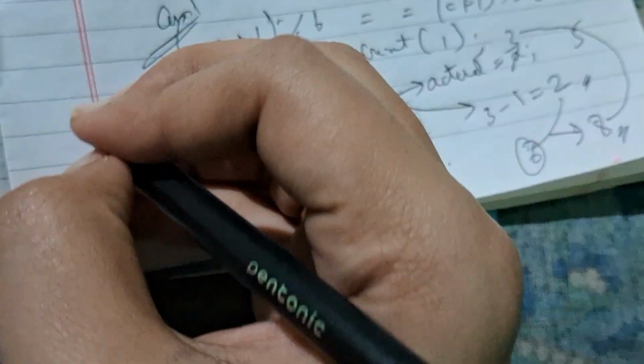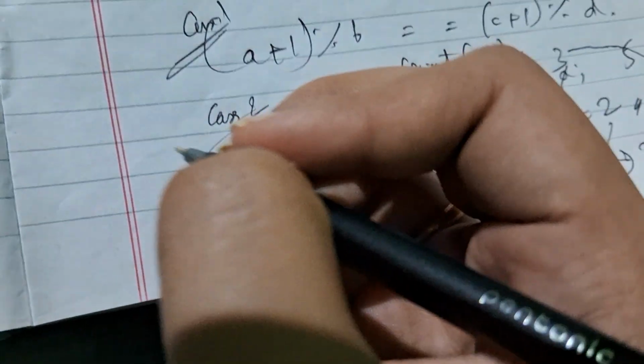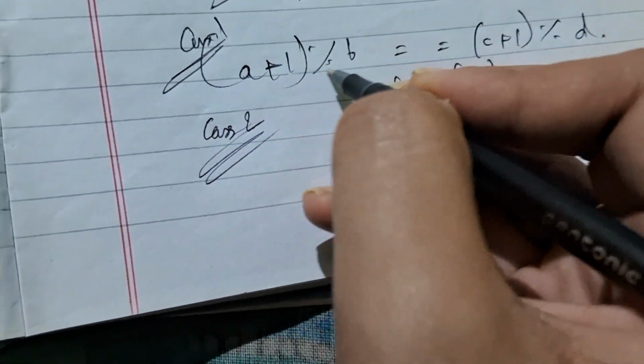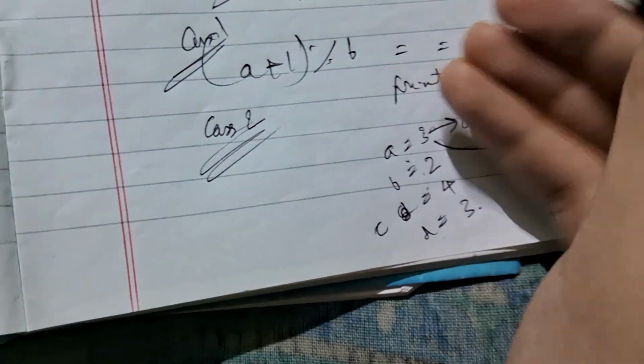So let me rewrite the whole pseudocode. Case 1: if A plus 1 mod B is equal to C plus 1 mod D, then print 1.